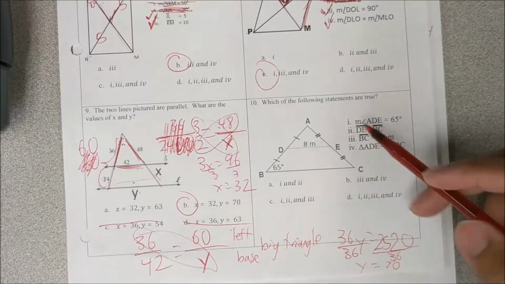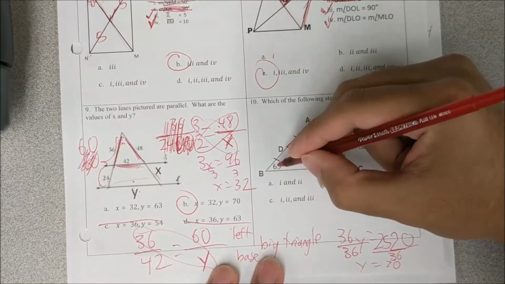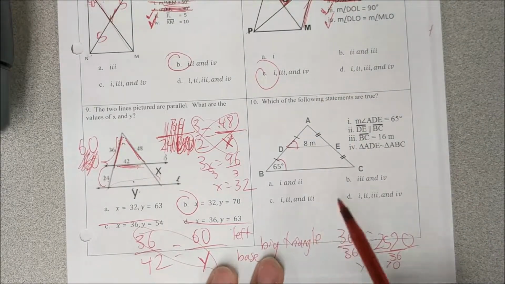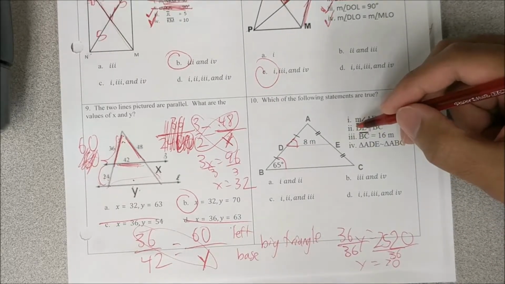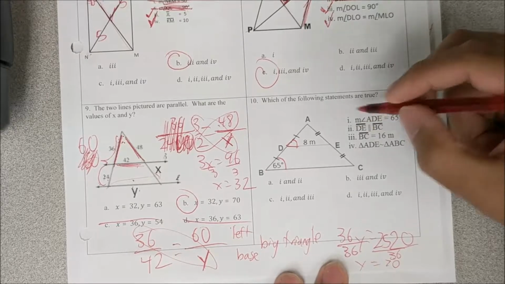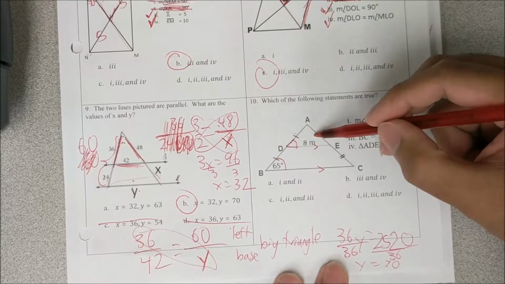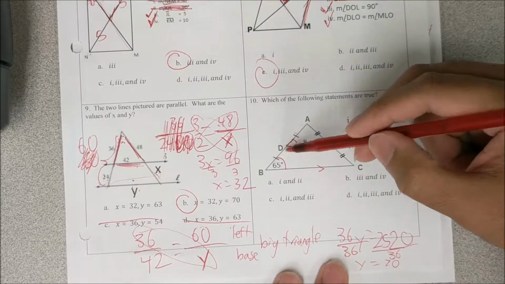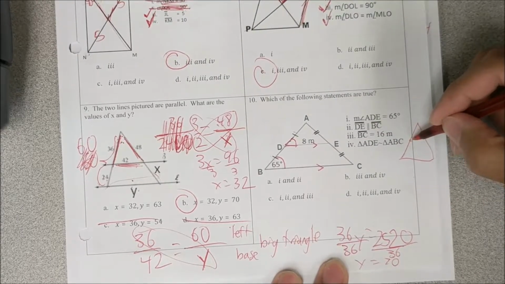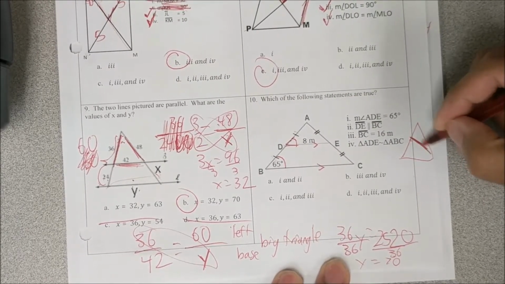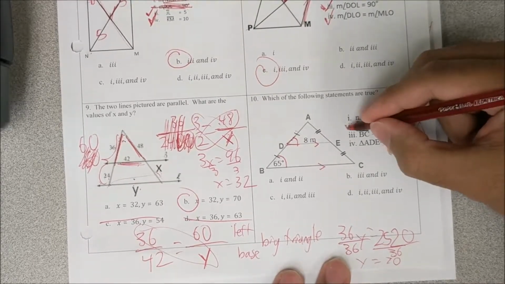Okay, what's true about this diagram? So measure of ADE, is this 65? Yes, because, well, it actually helps to do statement 2 first. So it's true that DE is parallel to BC, right? If we just think about it, if the left side gets cut in half and the right side gets cut in half, the line must go straight across, right? Otherwise, if it went like this and it wasn't parallel, then it wouldn't cut both parts in half. So that's how I know this one's true.